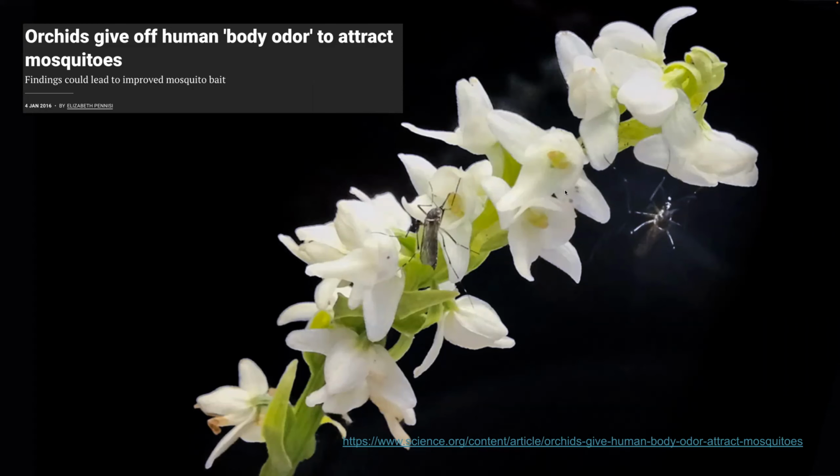So it's like a 1-2 interesting plant. Orchids a lot of times rather elegant plants. This one smells like an armpit.